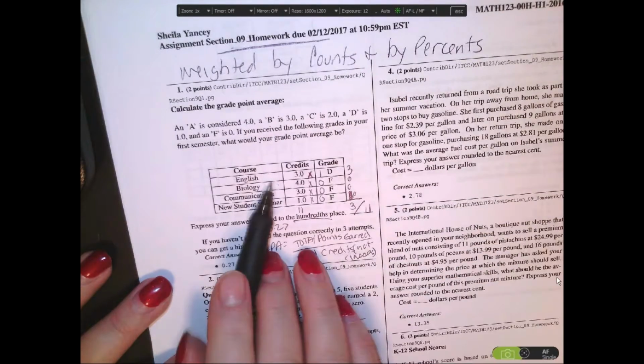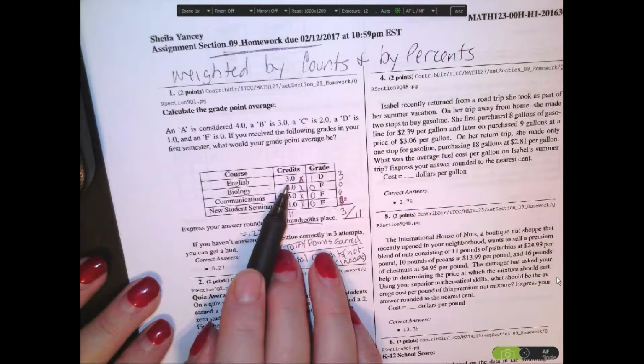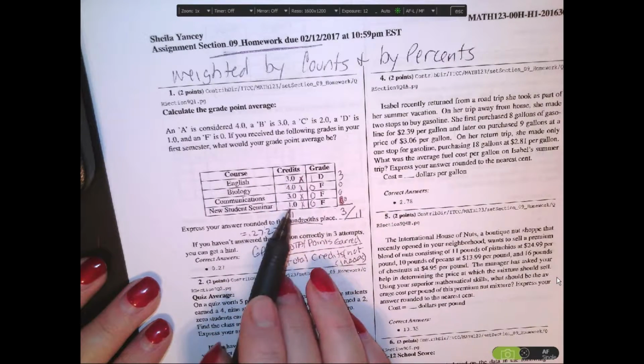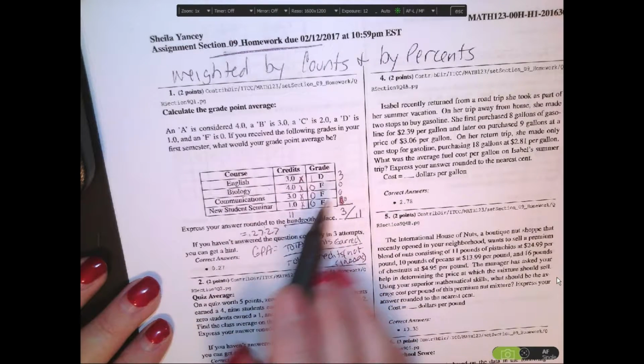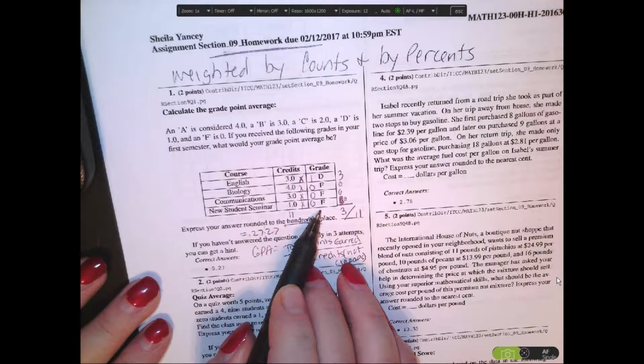Okay? The first one, number 1 here, is weighted by counts. We have different classes that are worth different credit hours. This is a 3, a 4, a 3, and a 1. Biology is going to count more towards your GPA than the others. The new student seminar is going to be the least. I don't know how I drew this problem. I've never had one this slow.